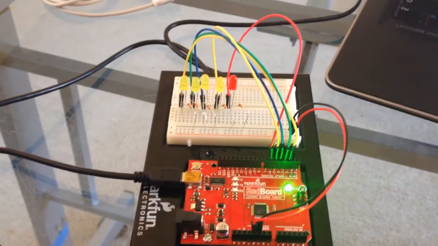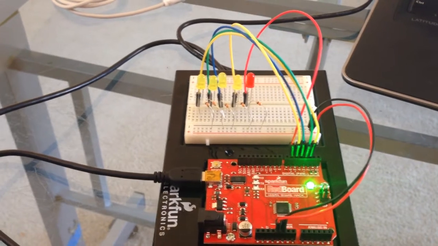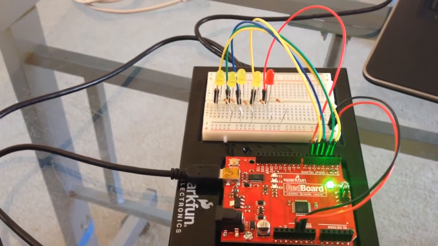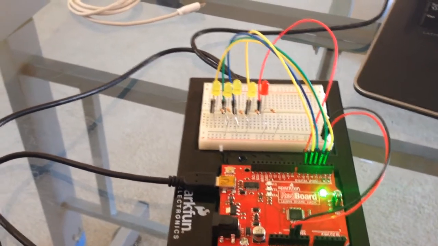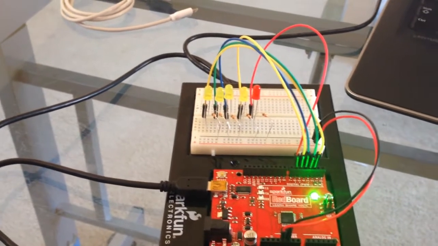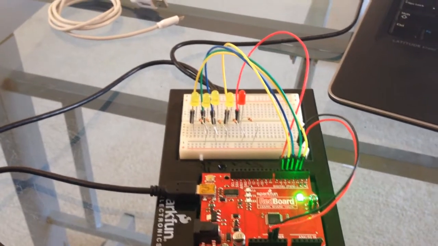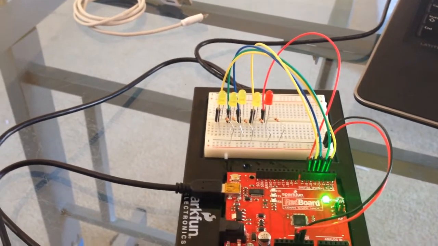So this project is about how to represent binary numbers using LEDs on Arduino and MaxMSP, where a decimal number from a MaxMSP patch is transmitted to Arduino to light up around 4 LED lights.